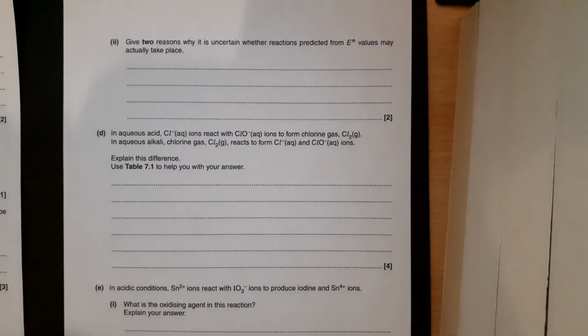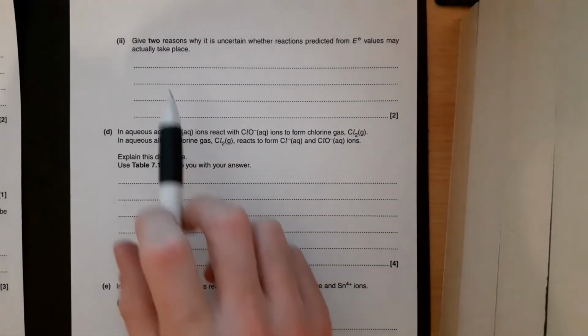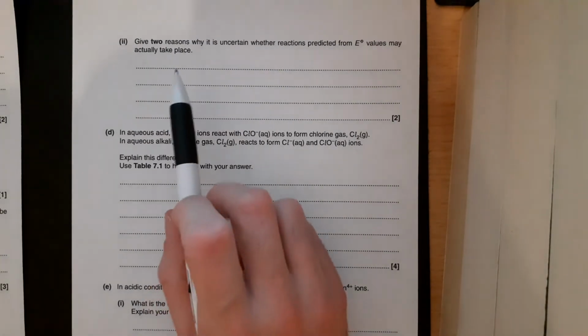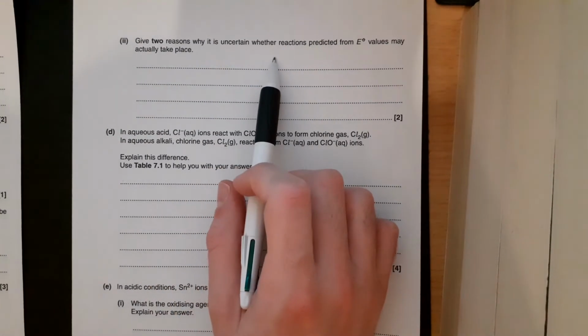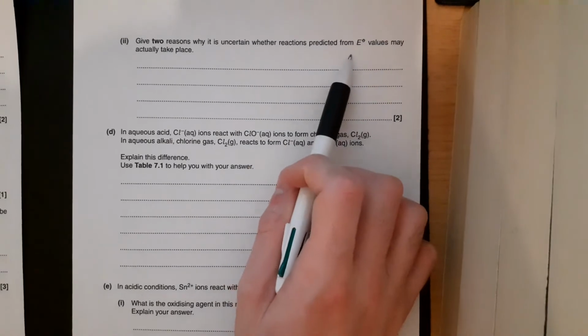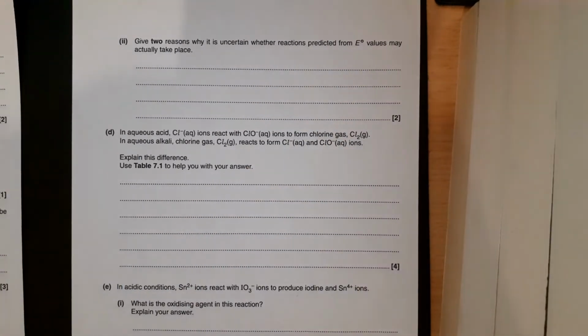Okay. Lovely. Then there is actually a question we haven't come across before here. This was an important question. That's why I wanted to make a third video with this one in it. Give 2 reasons why it's uncertain whether reactions predicted from electrode potential values may actually take place. So we've just said this is a reaction that's going to happen, but why might that not actually happen?